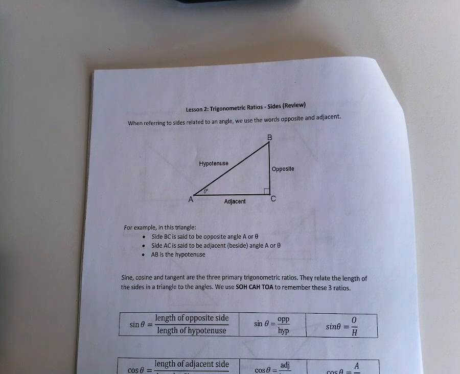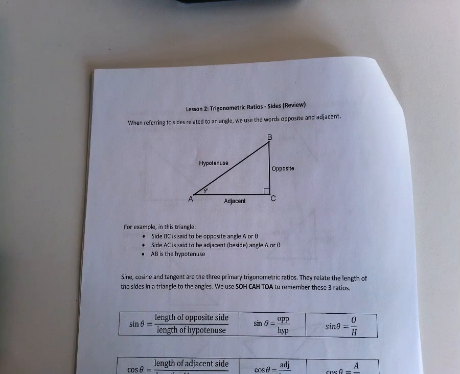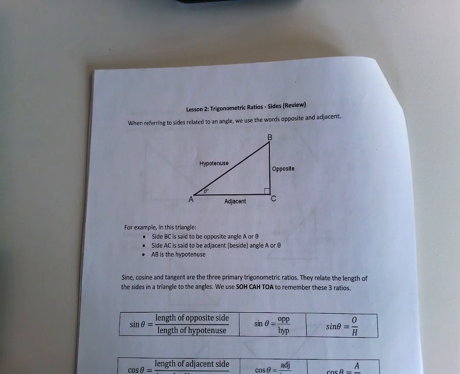So in right triangles, we can use trig ratios. Now these trig ratios you've learned in the past, hopefully. We remember them using the acronym SOHCAHTOA, and that's a way of remembering which ratio goes with which trig function. So just a quick review.